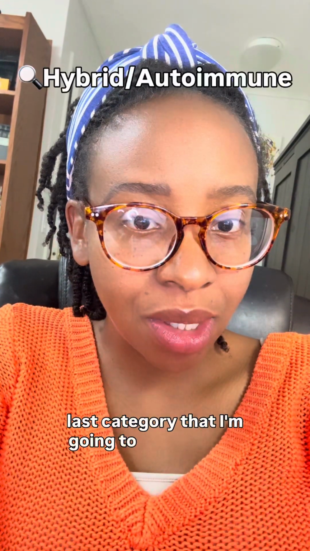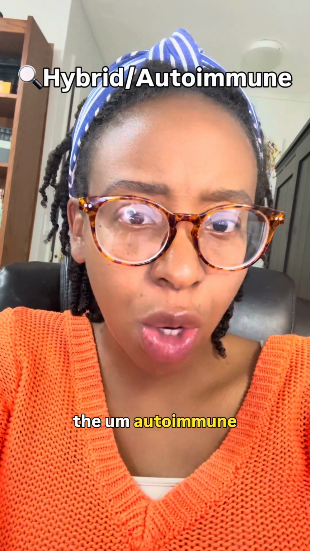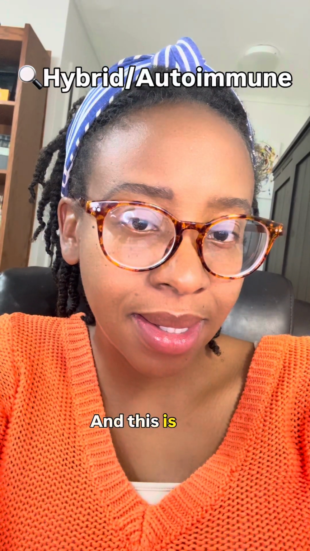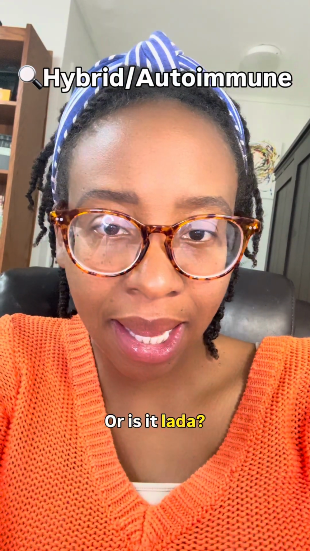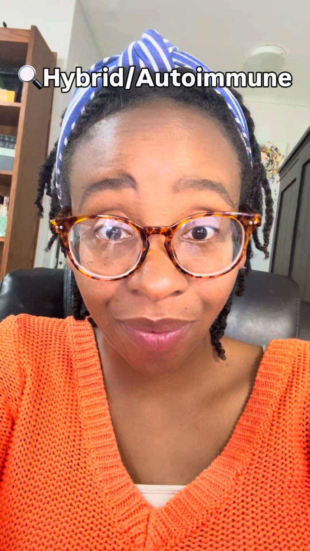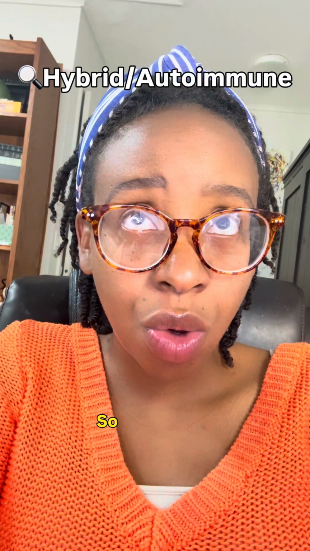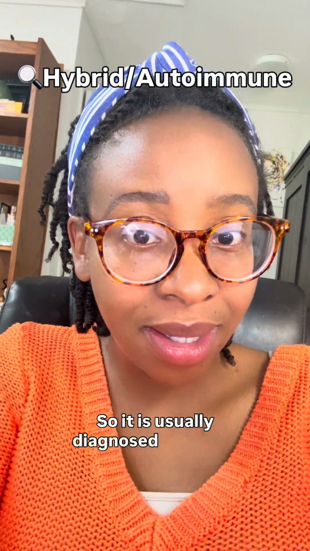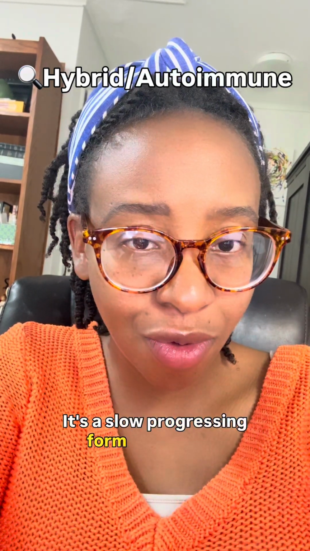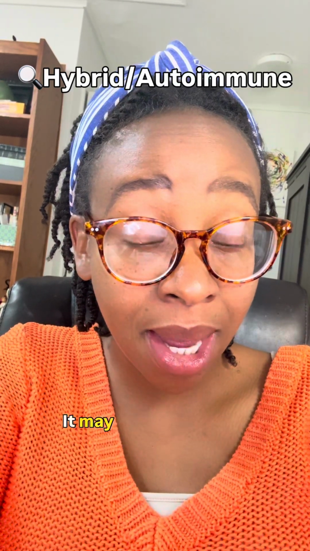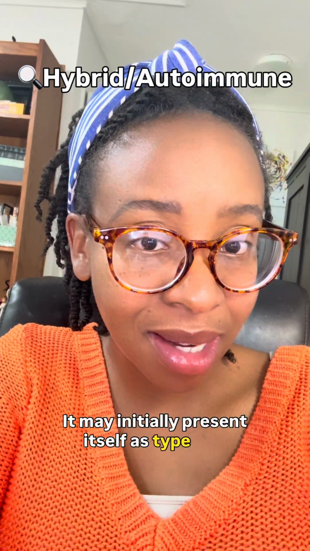This category that I'm going to talk about is the autoimmune/hybrid form. And this is LADA, or is it LADA, however you want to pronounce it. It stands for latent autoimmune diabetes in adults. So it is usually diagnosed in adults. It's a slow progressing form of type 1 diabetes. It may initially present itself as type 2 diabetes.